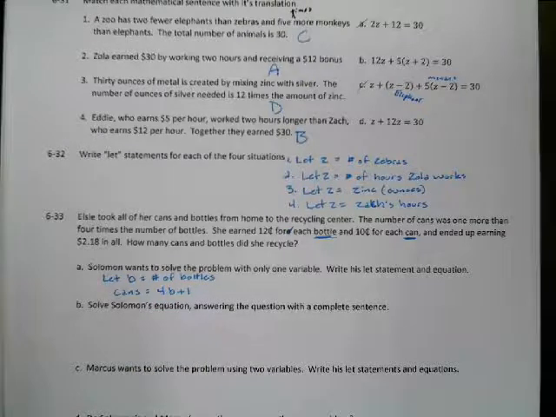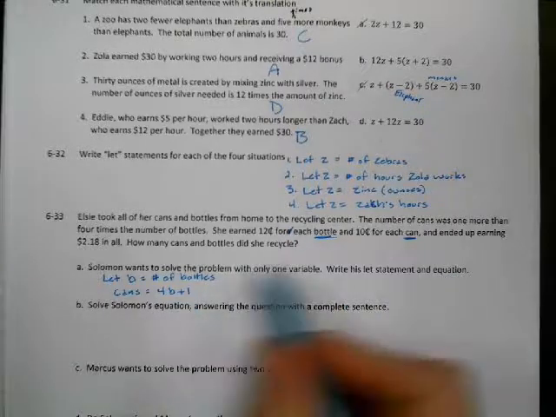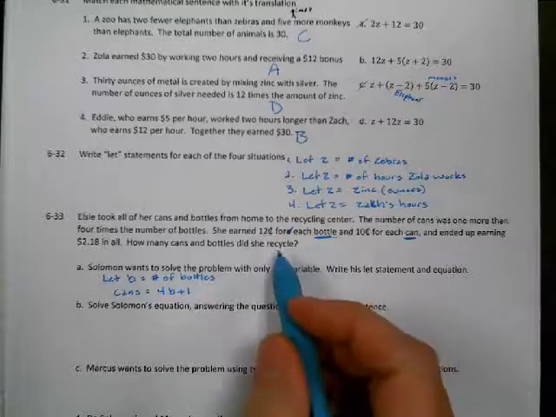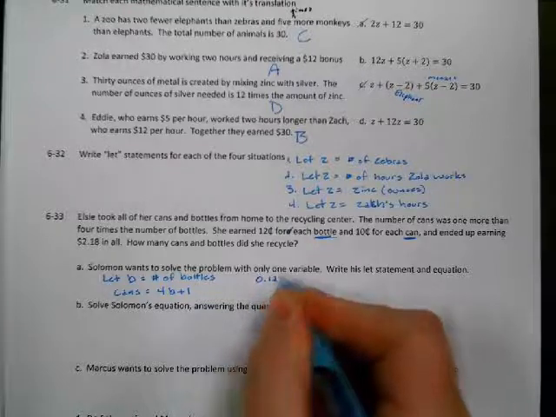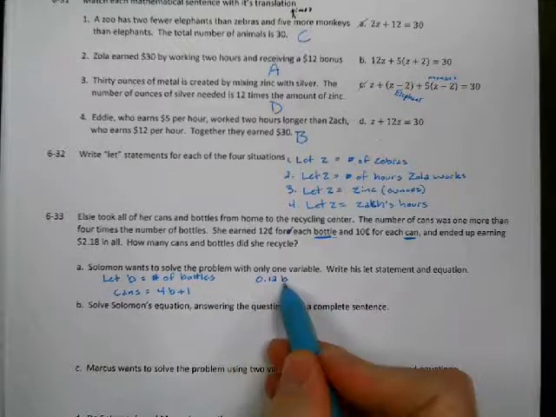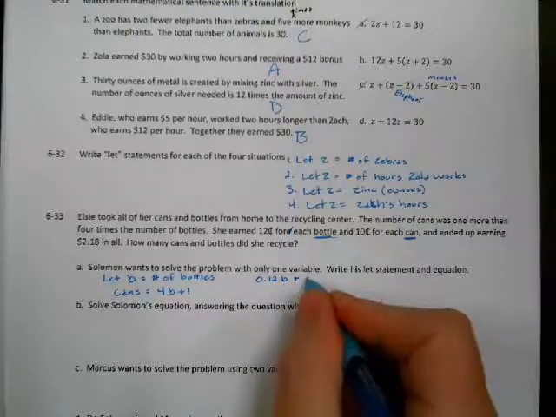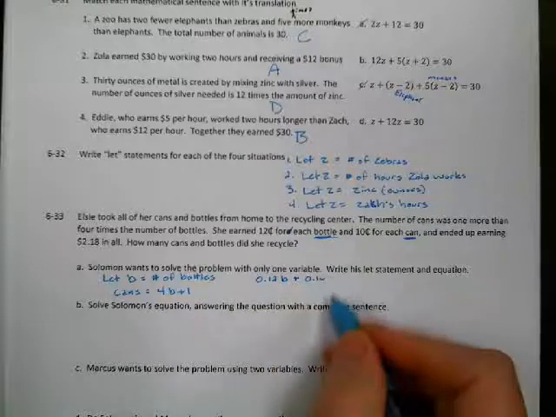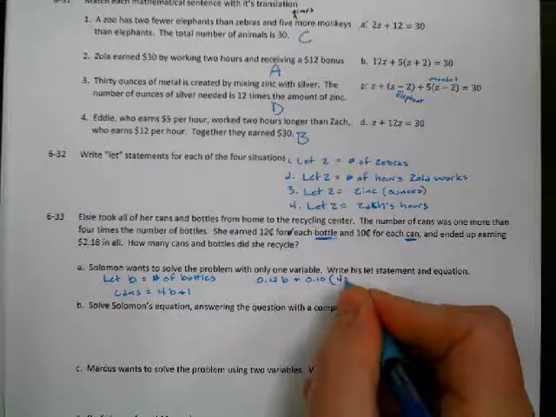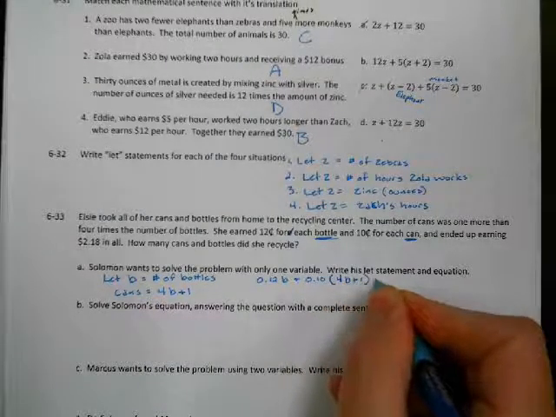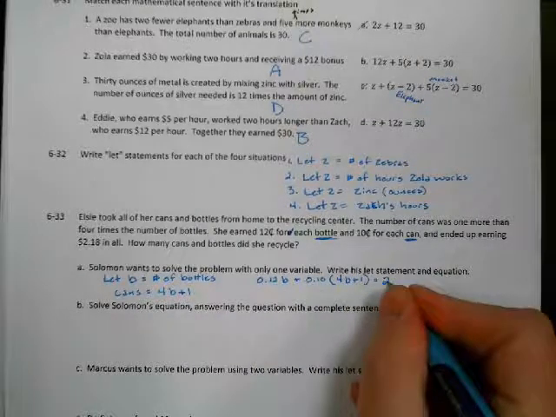So we're going to write the equation now. So the bottles were 12 cents a piece. So I'm going to say 0.12 times bottles. So 1 bottle, each one is 12 cents. And then I'm going to say plus 0.10, so that's 10 cents for each can. And cans are 4B plus 1. And that's going to be equal to, I don't know why I wrote so small, the total amount of money that they got, $2.18.